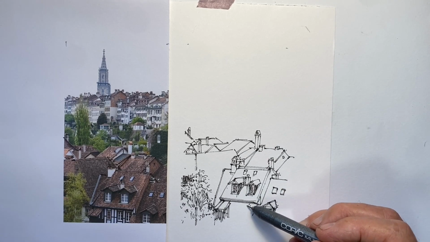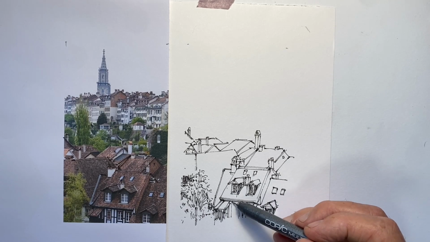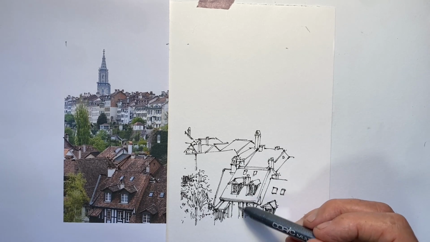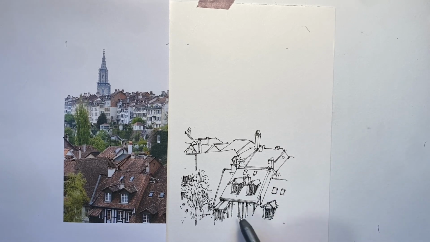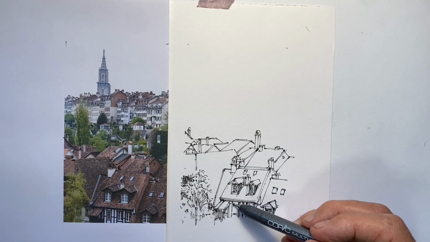We clearly will be drawing the architecture with care, but the trees are just as important, or any other of what I call the support acts.